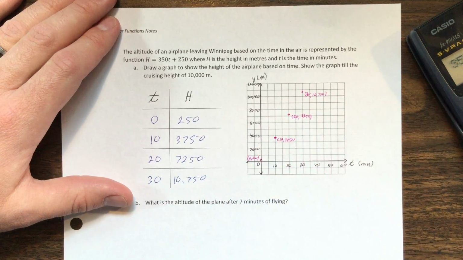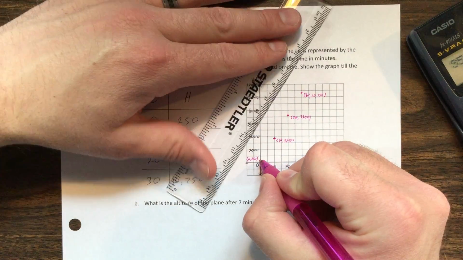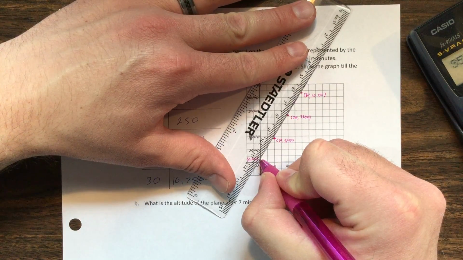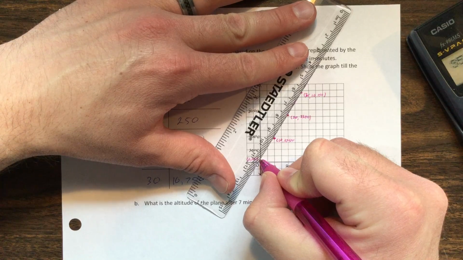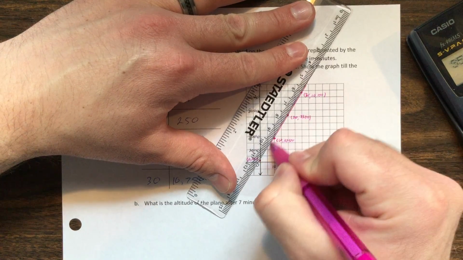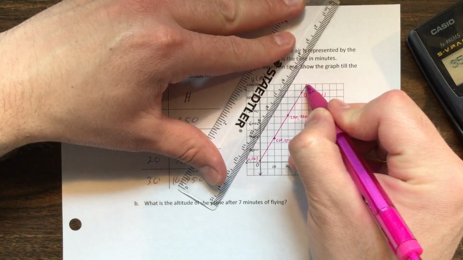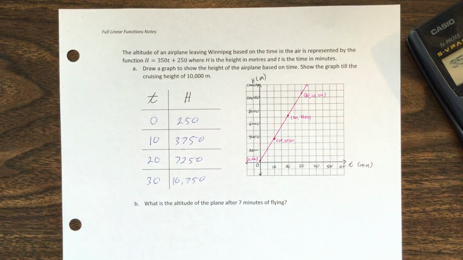All right, so those are the points when I graph it out, and I'm going to draw a line through those points. I'm going to try to do as best as possible to get through them all. Now again, when we're dealing with stuff like this, it's actually really difficult to get them exact.